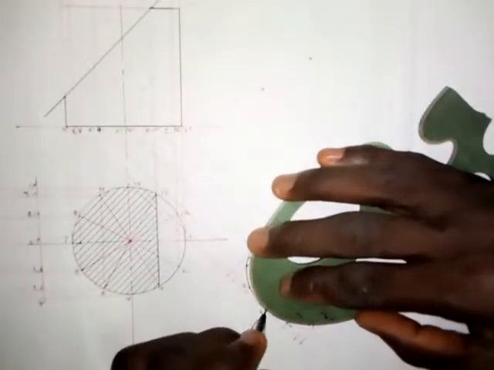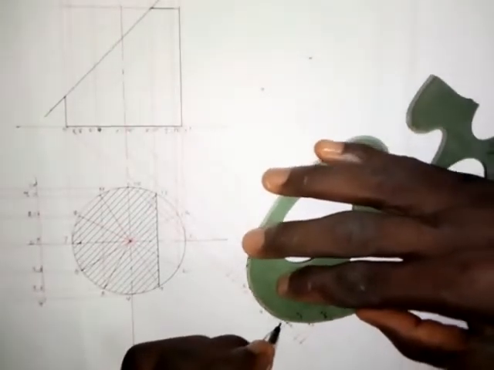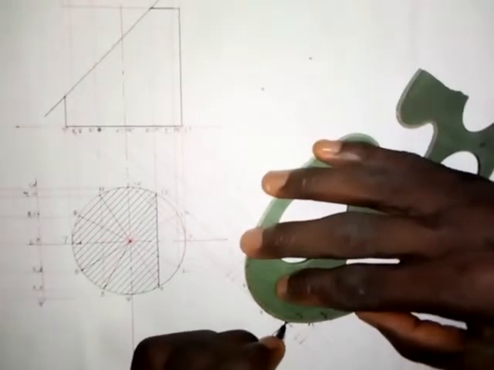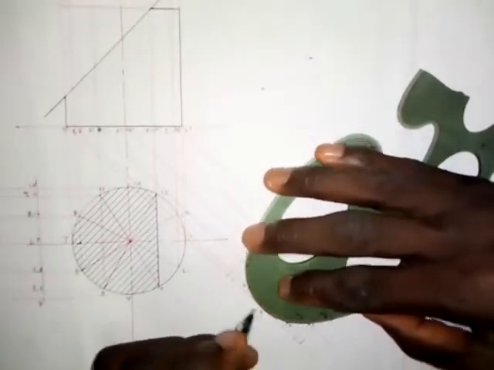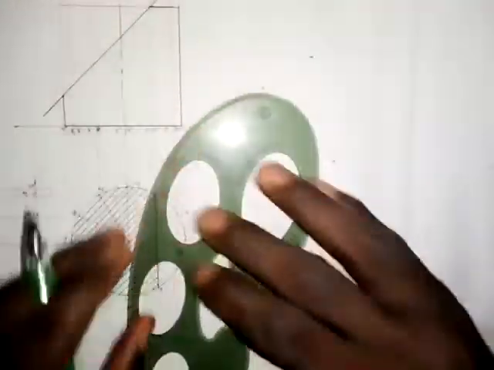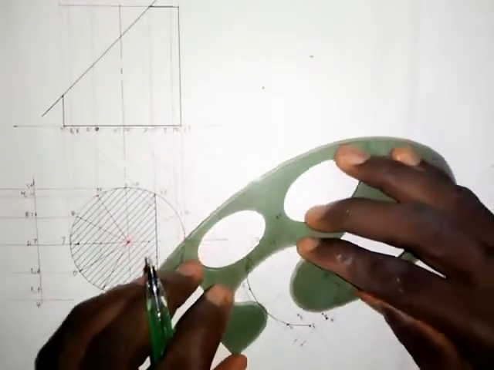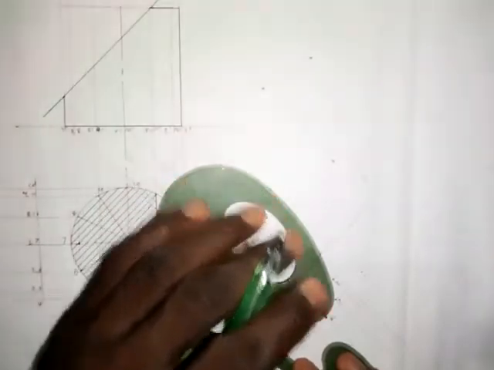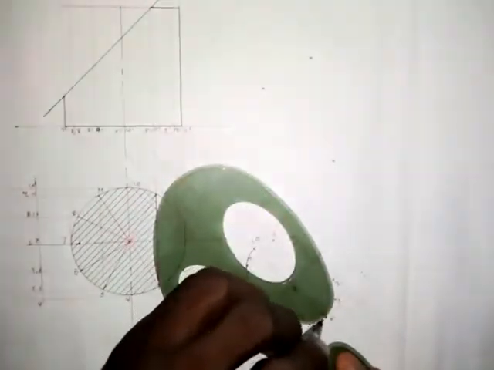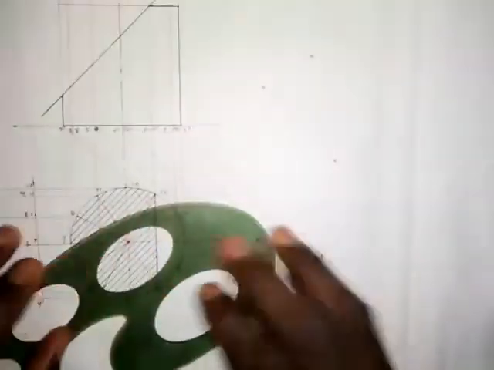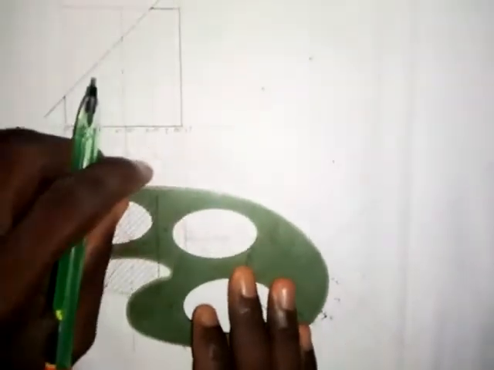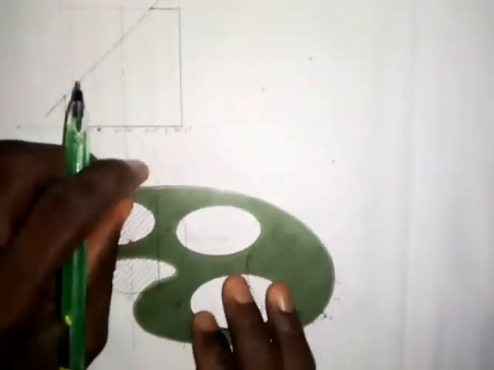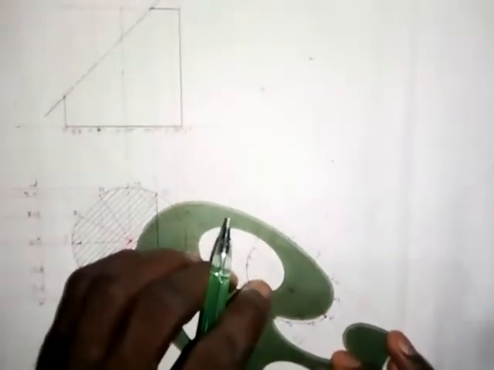So I also see this part and this. So I see this part here, and then join this part together like this. So the other side here will be hidden from me. So this part will be hidden from me.